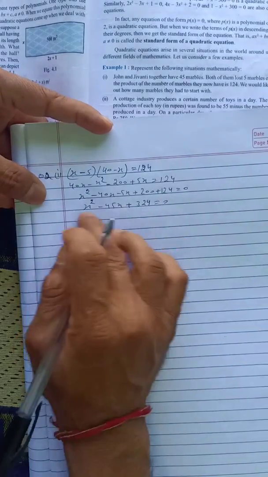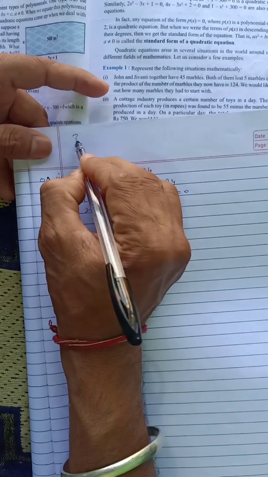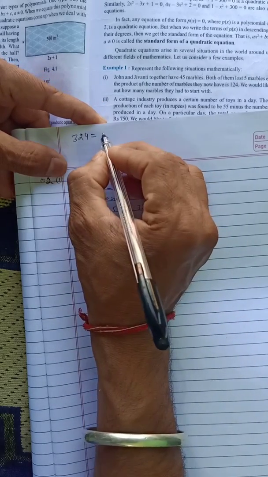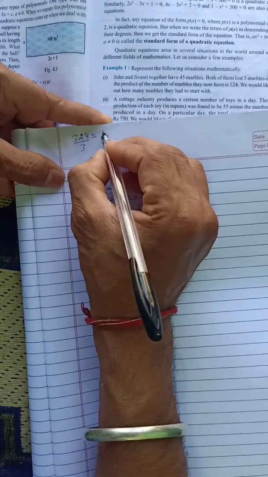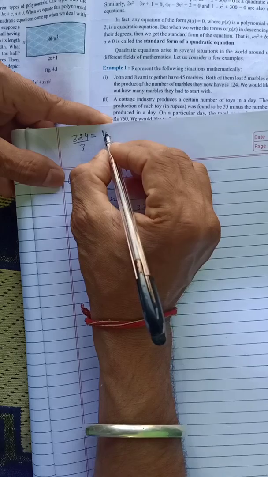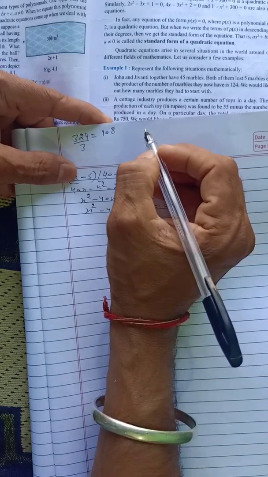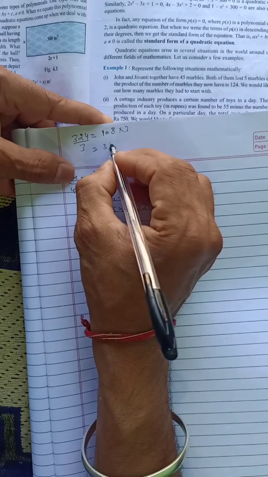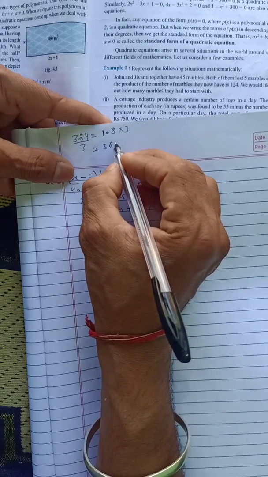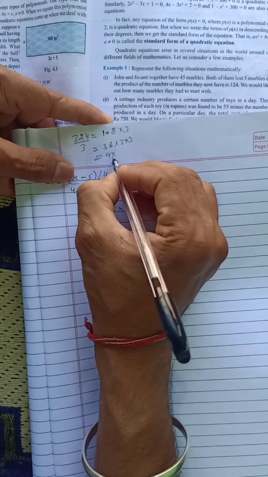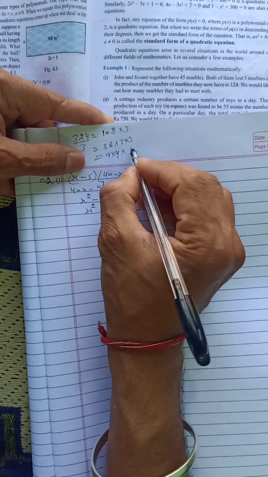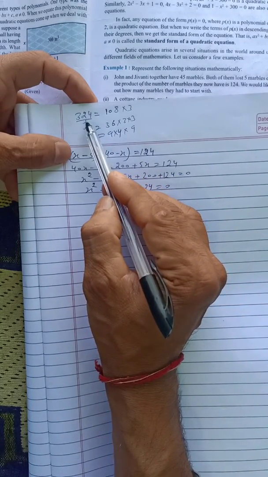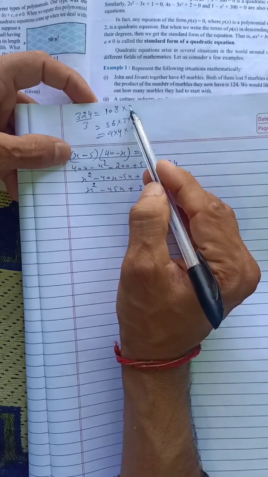Now we have to factorize this quadratic equation. Factors of 324: divide by 3, 3 ones are 3, 3 eights are 24, again divide, 3 threes are 9, 3 sixes are 18, then 9 fours are 36. Here the number by which we divide on one side, we multiply with the same number on the other side.